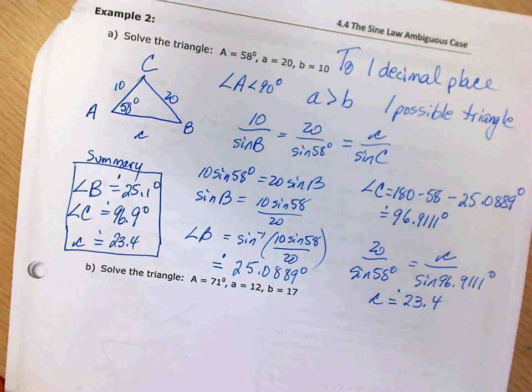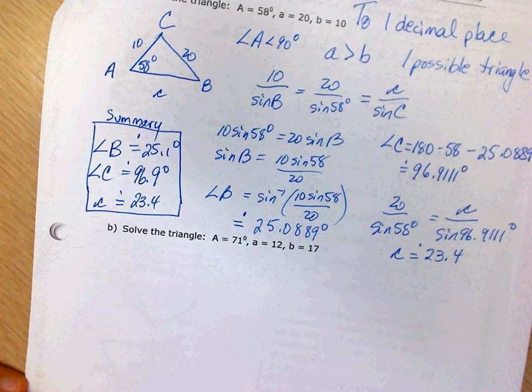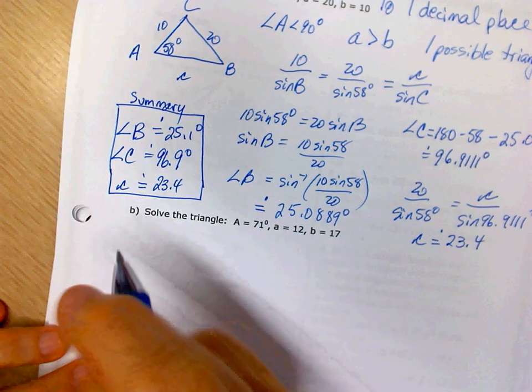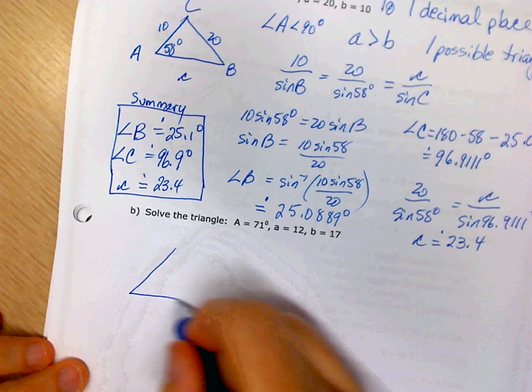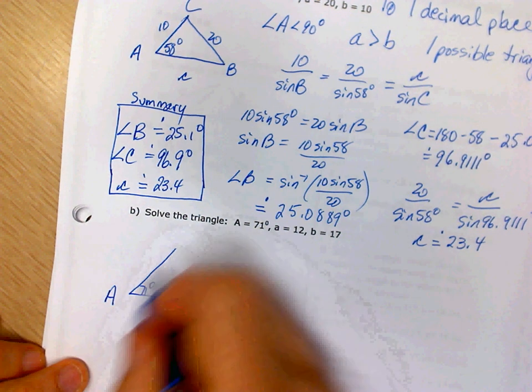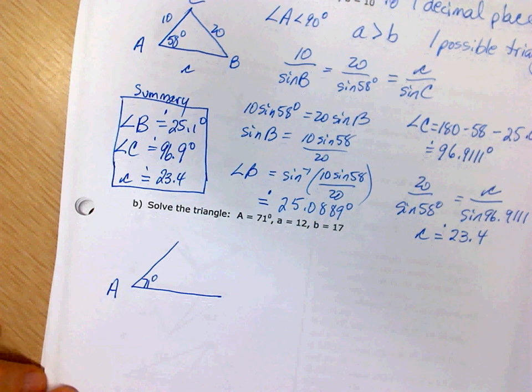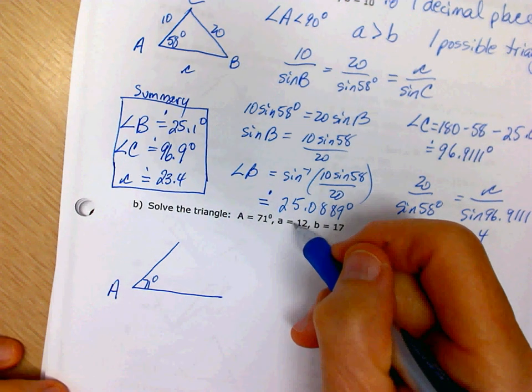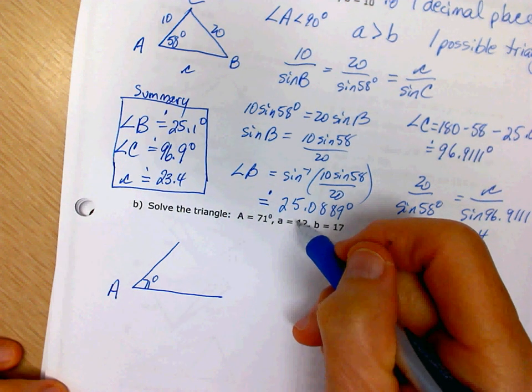Now it says solve the triangle. Okay, so again, always write your angle A here, and if you always follow the same pattern, it's least likely to cause you any issues, okay? So here we're given angle A is 71 degrees, b equals 17.